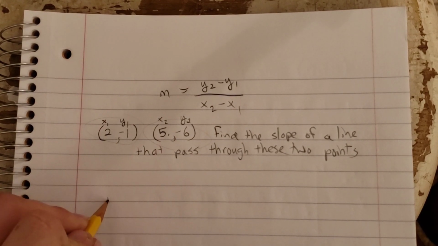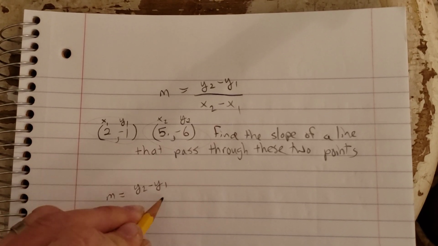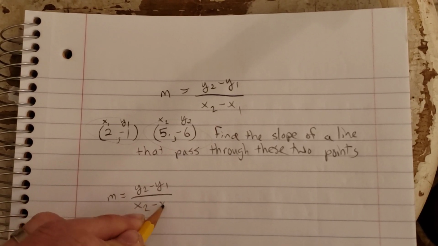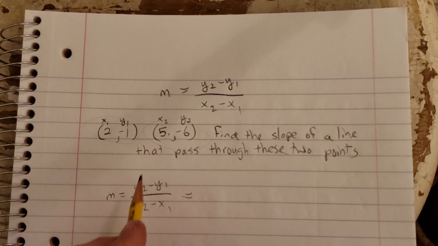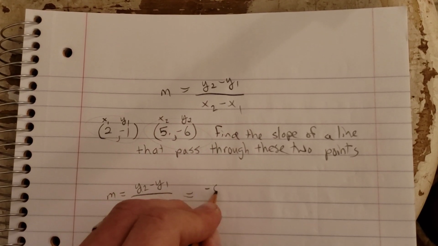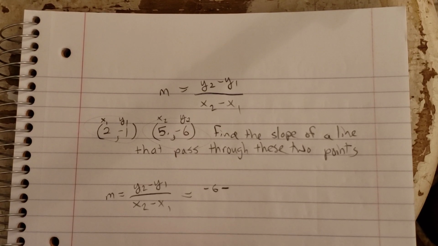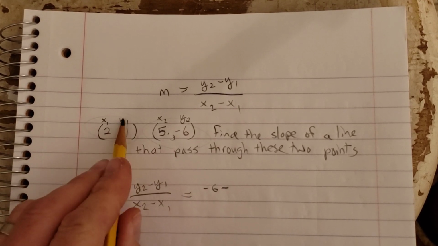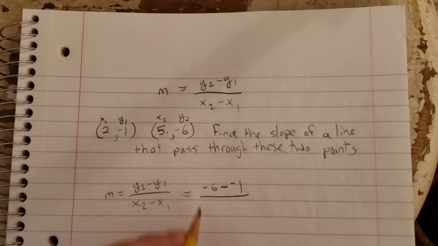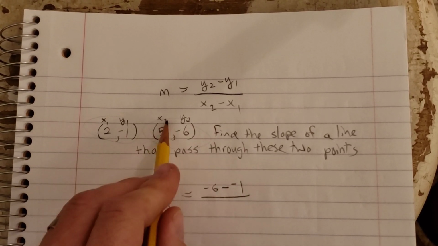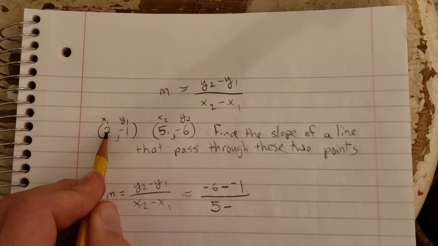Now we just simply substitute into the formula. So we got y2 minus y1 over x2 minus x1. Well, we're going to replace the y2 with what I labeled y2, negative 6. And I'm going to subtract. Now I go to y1 right here. That's going to subtract a negative 1. Careful with your signs here. Now, x2, I'll look up here. It's a 5. Subtract from that x1, which is 2.